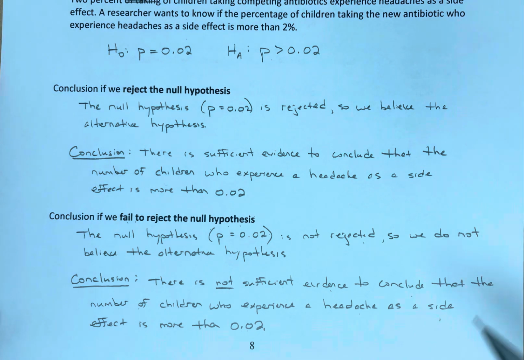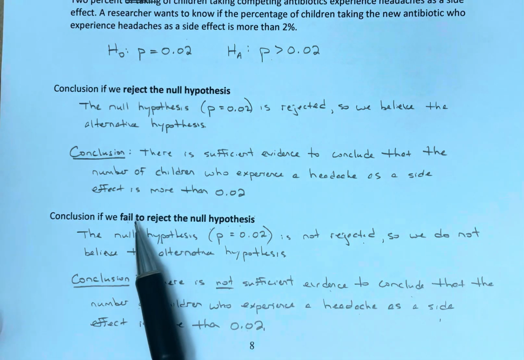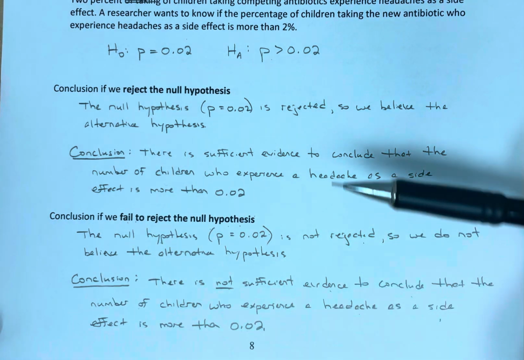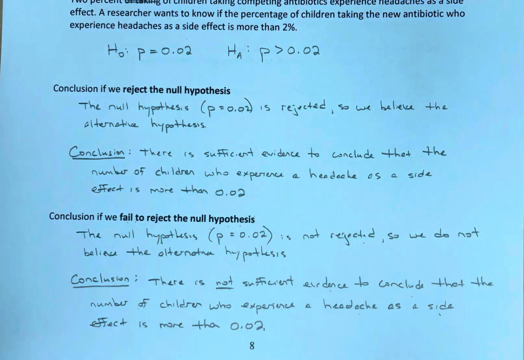Okay, so never accept the null hypothesis. We never accept it. We either reject it or we fail to reject it, and our conclusions are always written using the alternative hypothesis.